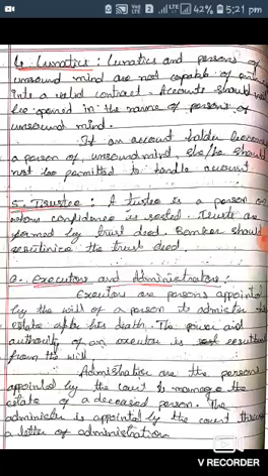The next type of customers in bank is executors and administrators. Executors are persons appointed by the will of a person to administer his estate after his death. The power and authority of an executor is resultant from the will. So this person is appointed by the person who is having a will. He will mention a name in his will to act as executor after his death.